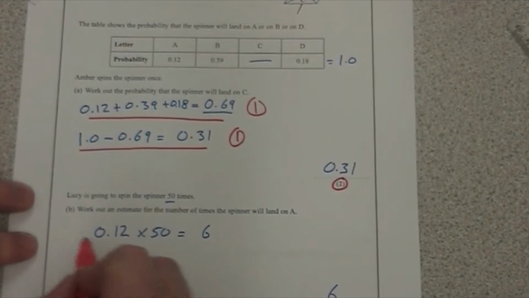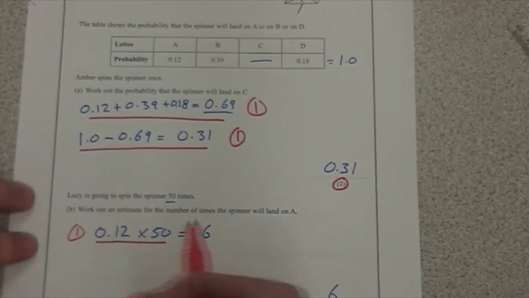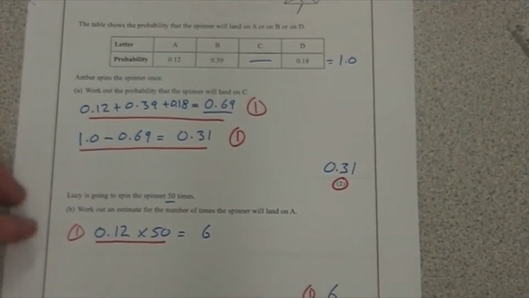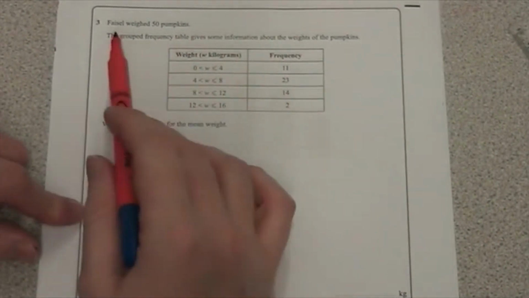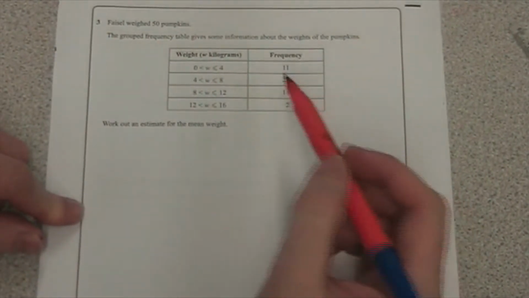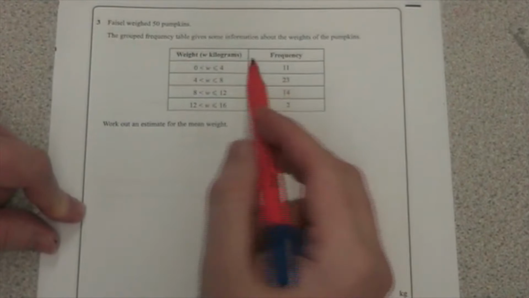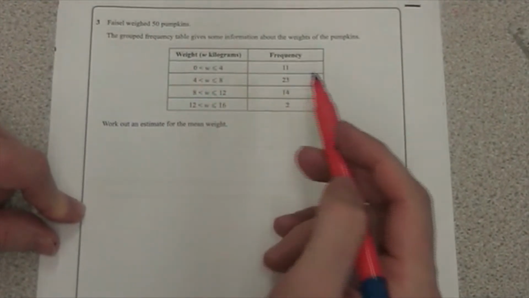Second part, you will get 1 mark if you show this part, and then you will get another mark for showing the answer, 6. For our third question, it tells us that Faisal weighs 50 pumpkins, and the information from these 50 pumpkins is in this frequency table.